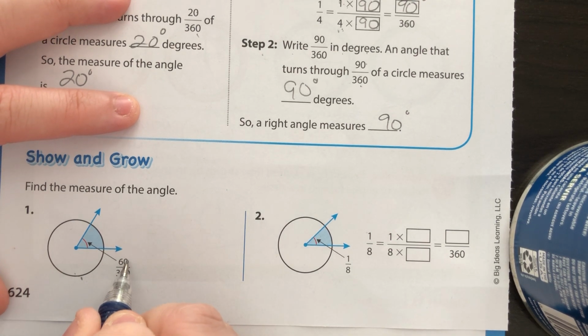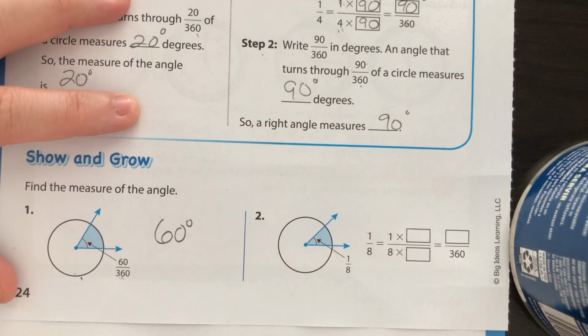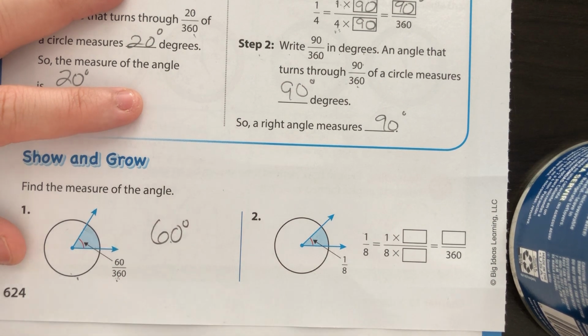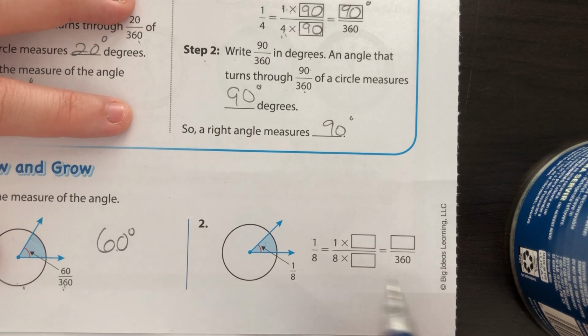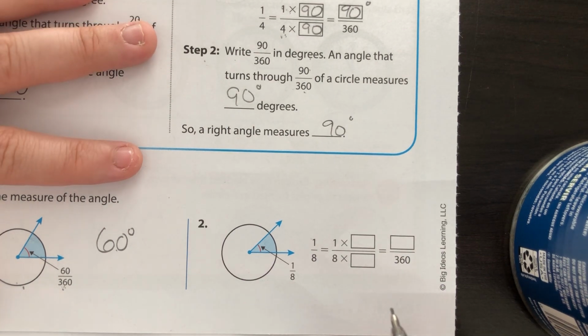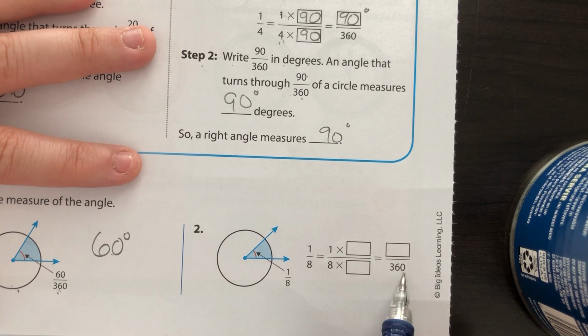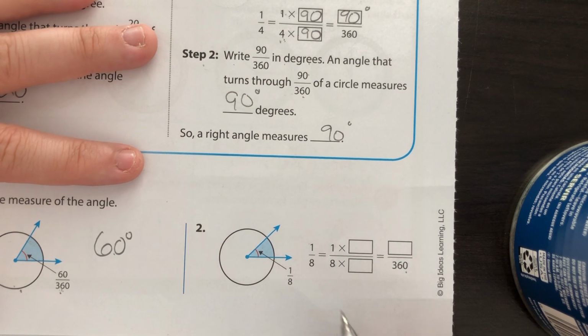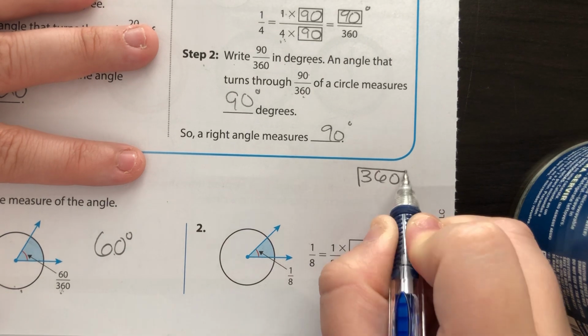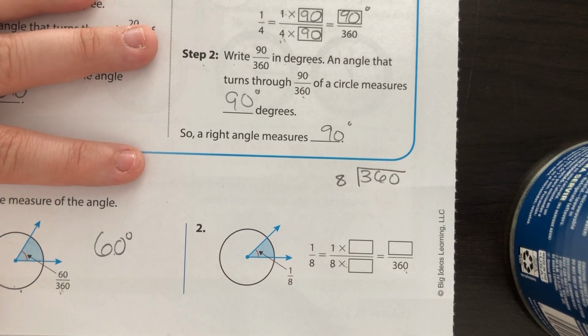If they're telling you that is 60 out of 360 degrees, that means that it's a 60-degree angle because it is 60 out of 360, 60 degrees. Over here, they only told us it is 1/8 of the circle. So how can I find how many degrees that is? No panicking. All I have to figure out is what times 8 gives me 360. So 8 times what? Divide. 360 divided by 8.